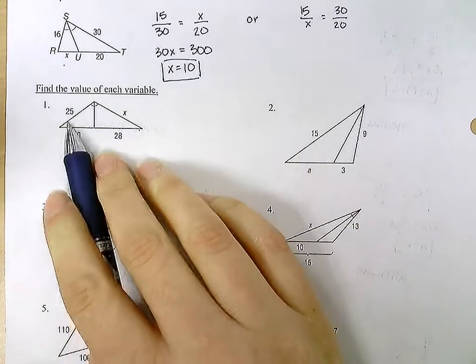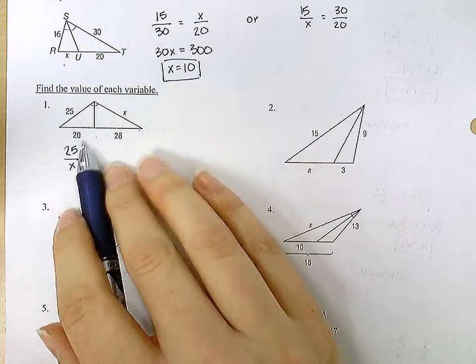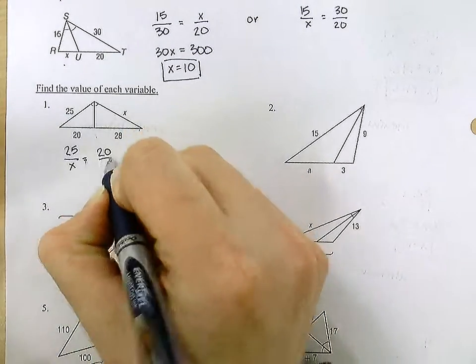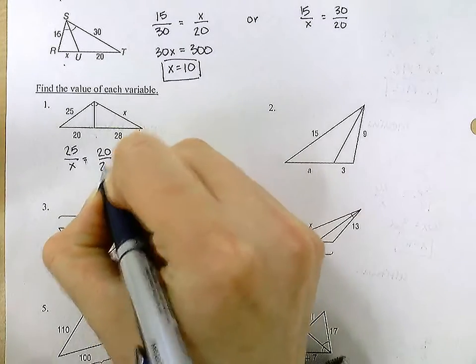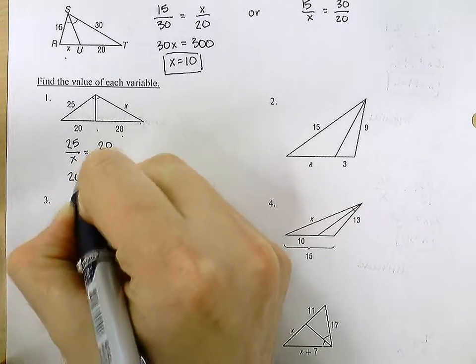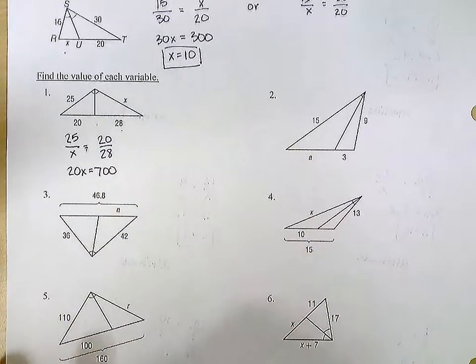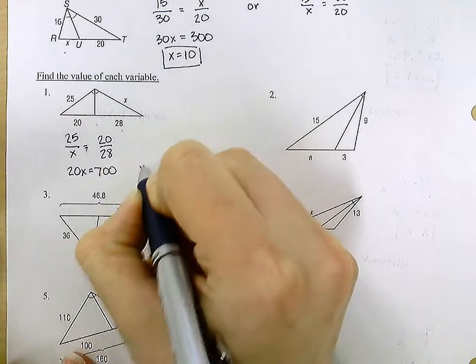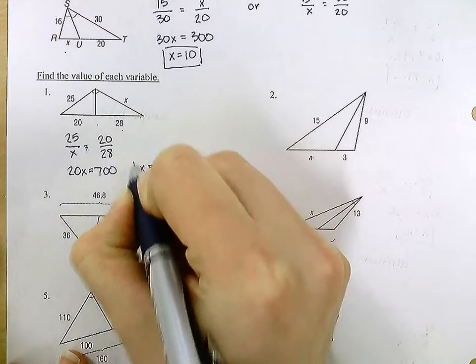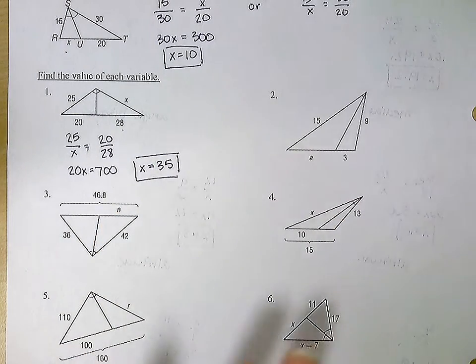Since I started with 25 and that was in this first part of this triangle over here, I need to start with 20, then over its similar side of 28. Cross multiply, I get 20x is equal to 700, and x is equal to 35. So that was number 1.